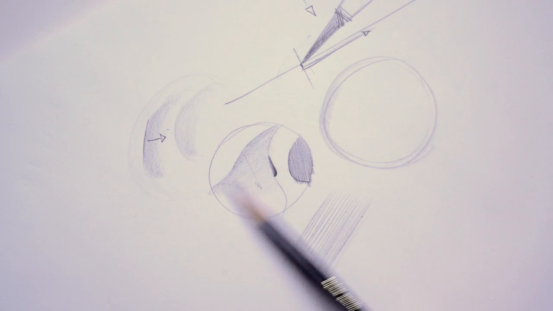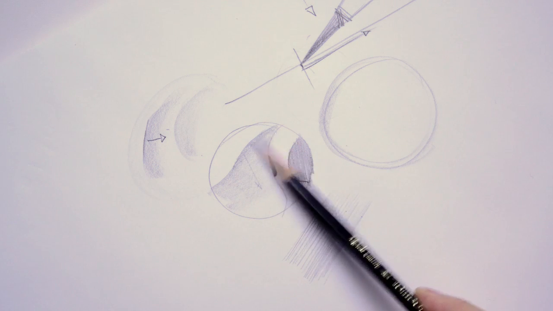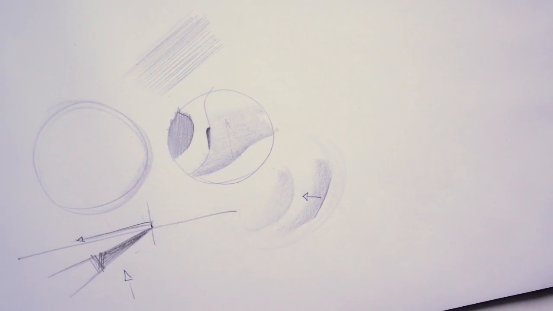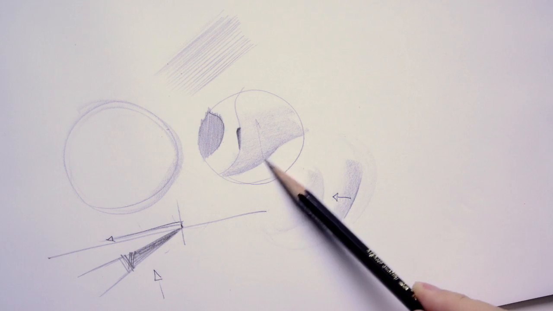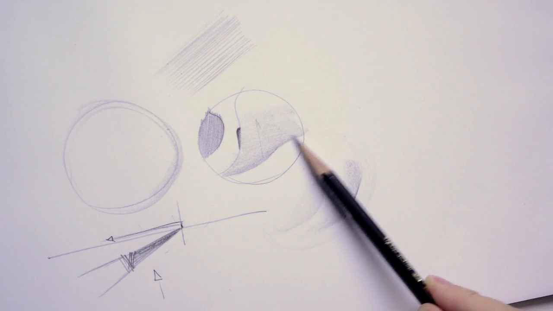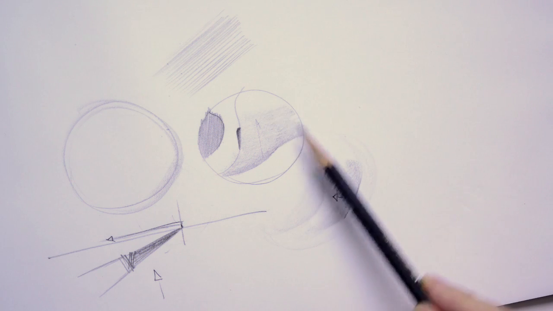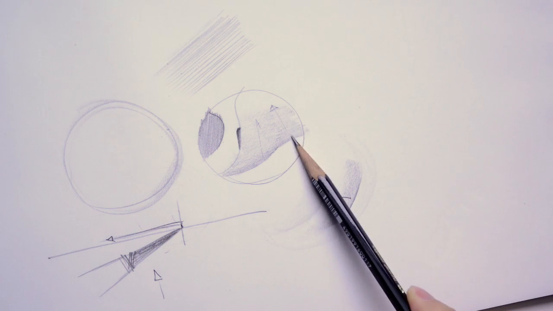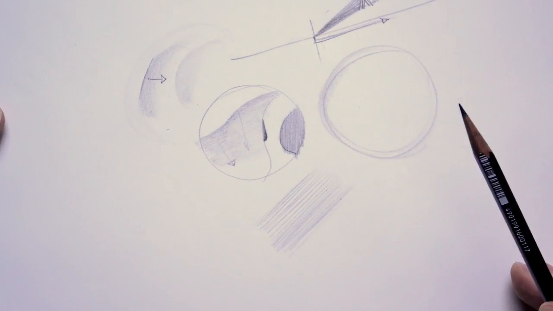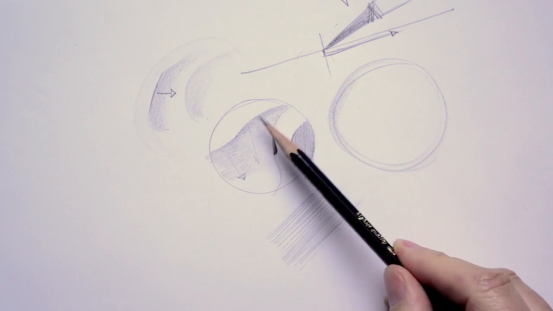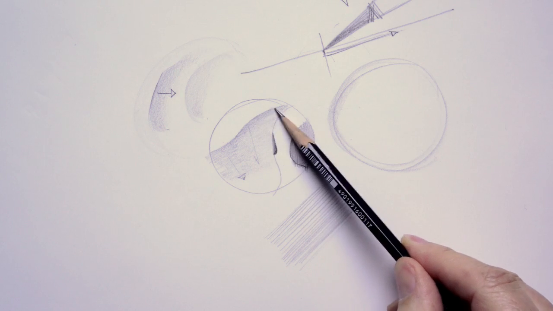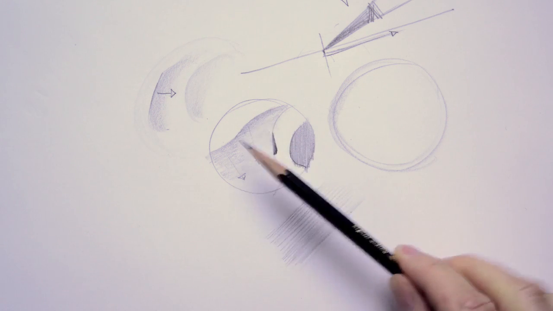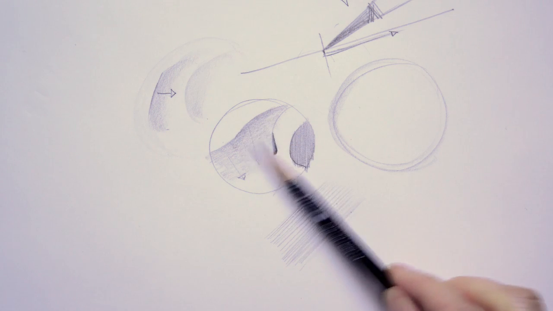Okay, I wouldn't try to approach that edge this way. It would be very difficult for me to start on this edge and then shade in this direction, leading with the point of the pencil. It's much easier to do in this direction, where you put the point of the pencil wherever you want a hard edge, and then pull away in this direction.